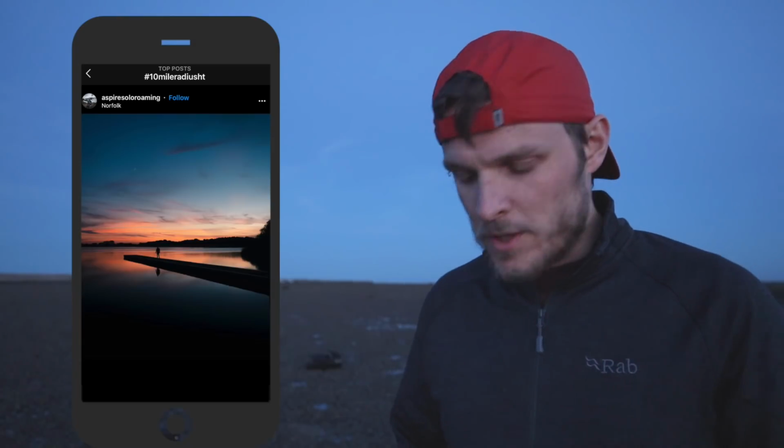So here's the first photograph up here from Aspire Solo Roaming. Beautiful, beautiful image. Actually, coincidentally, it has a lot of similarities to the last image that I just took there. Gorgeous, gorgeous reflections. Funnily enough as well, you can see they've put the horizon pretty much directly in the centre, which goes along nicely with what I just said.